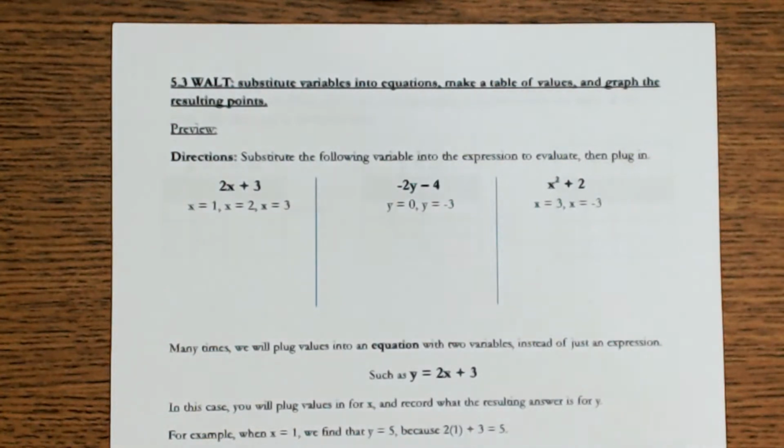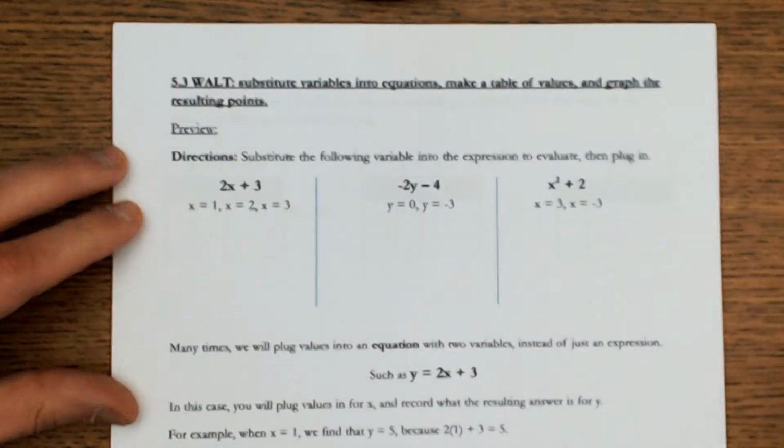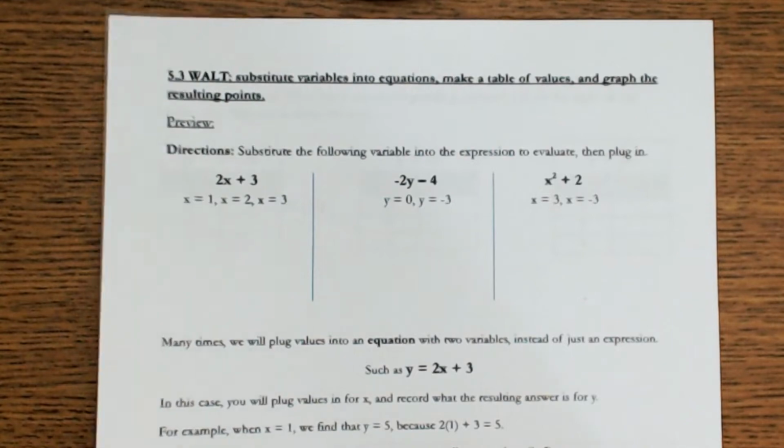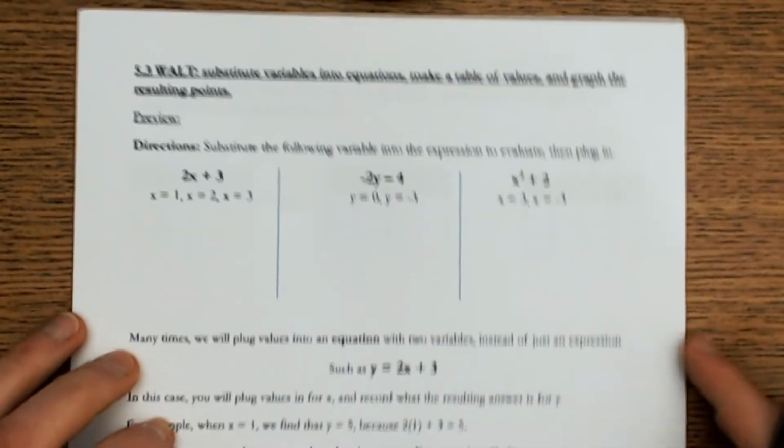Alright, ladies and gentlemen, so we're going to go ahead and work on 5.3, where we're going to be substituting variables into equations, and then we're going to make a table from the values that we receive, and then we're going to graph them on a coordinate plane. Alright, so that's the sequence that we're going to work through in this lesson.